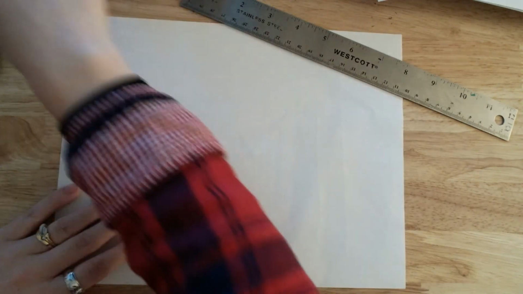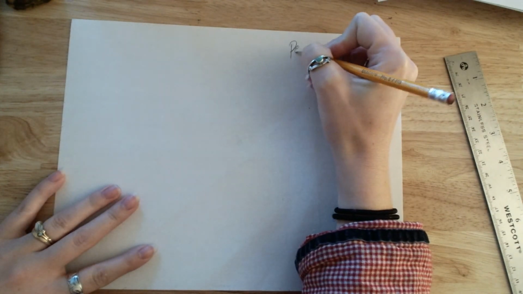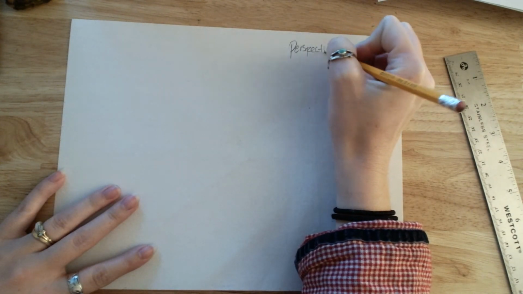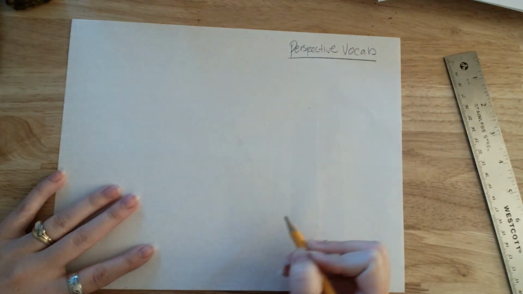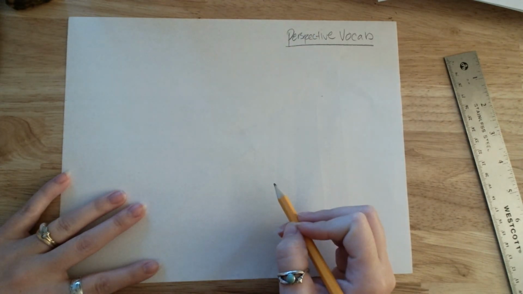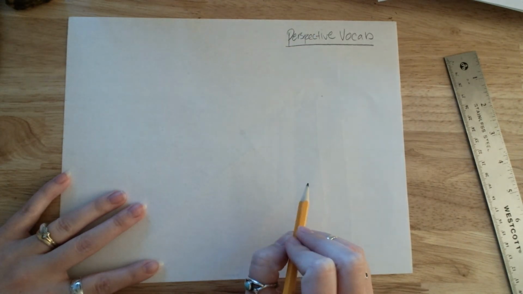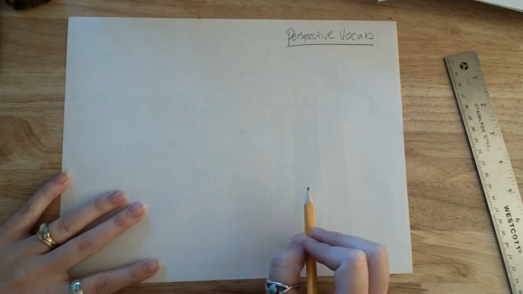So first things first, I'll just label this so that we know what we're doing. So this is going to be perspective vocab. All right, on your Pear Deck, you will already have a label at the top of your tab. And then you're going to use the pen tool. You're going to have the ability to draw on that Pear Deck.